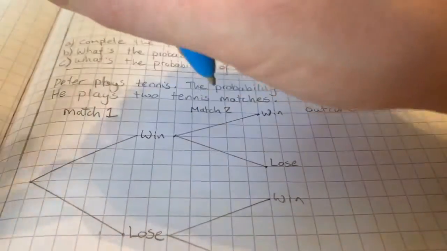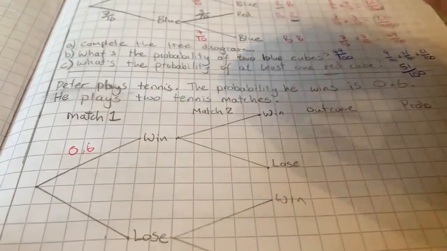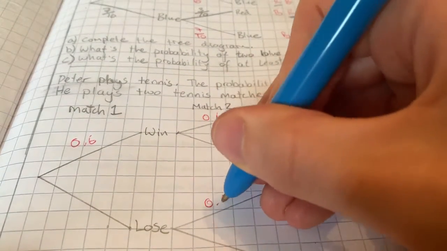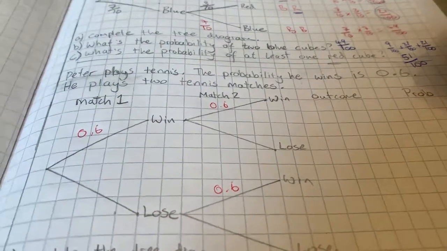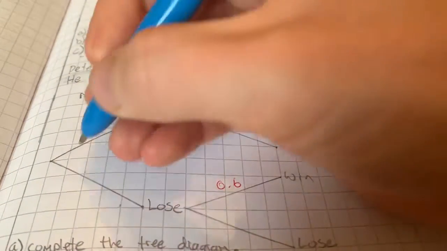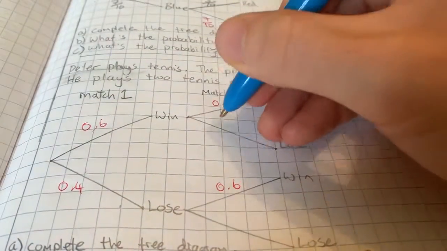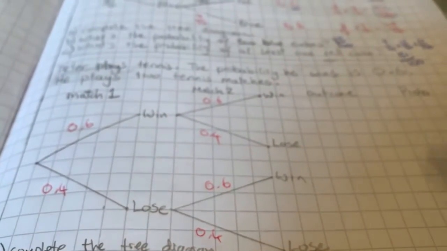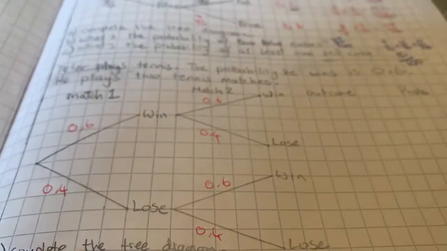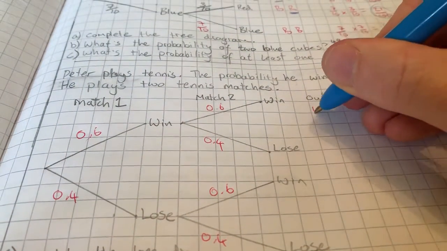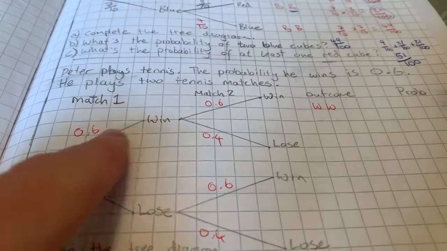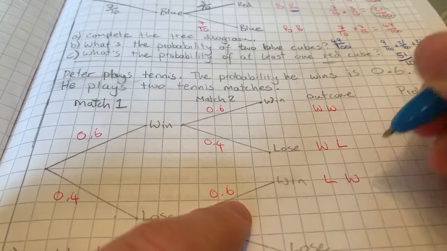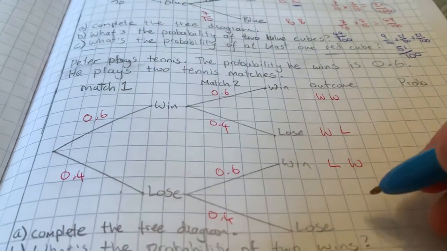So we can start filling in those 0.6s. So that's a win probability. A win here is 0.6 and a win here is 0.6. So as all probabilities add up to 1, that means the loss for each of these has to be 0.4. So we're using the same probability each time. 0.4, different outcomes we've got going on. So here, this will be a win, win. We got win, loss, loss, win, and loss, loss.